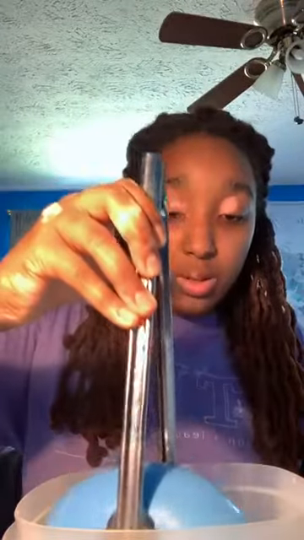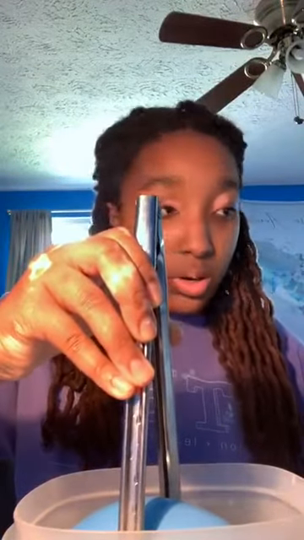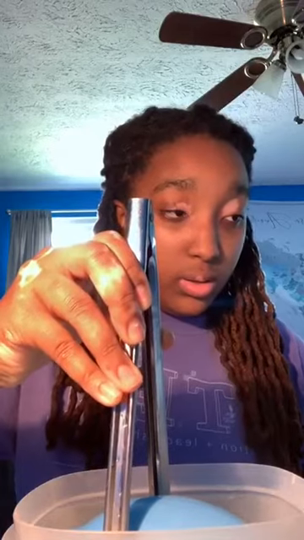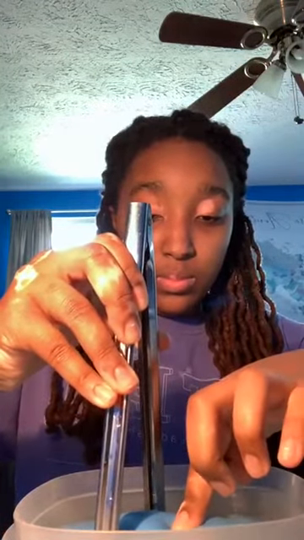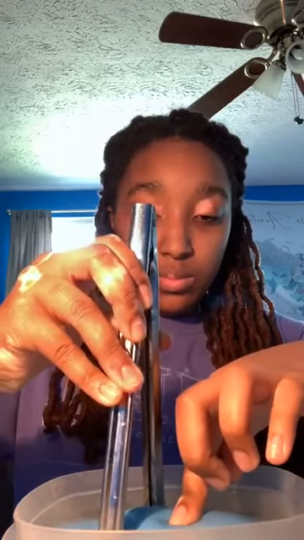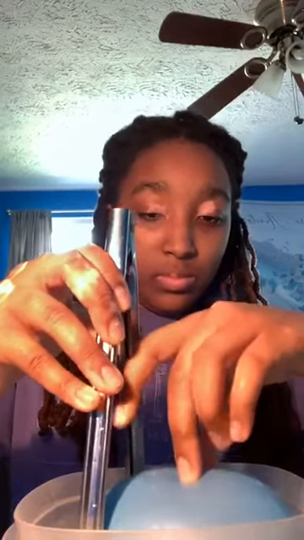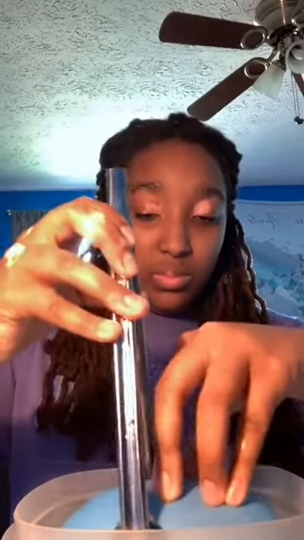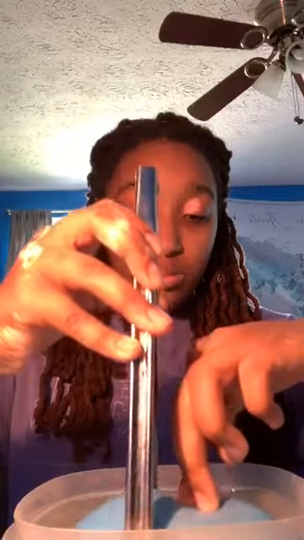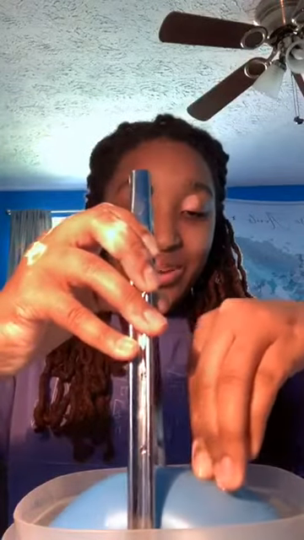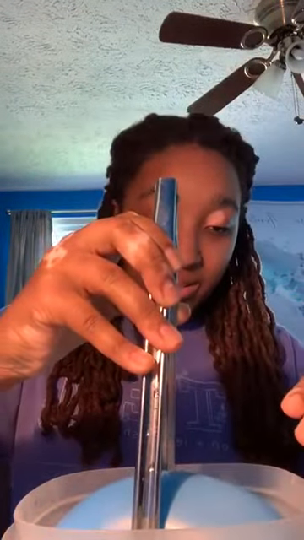So now we are going to reset our timer and dip the balloon in the water and start. Trying to get out, trying to pop out.